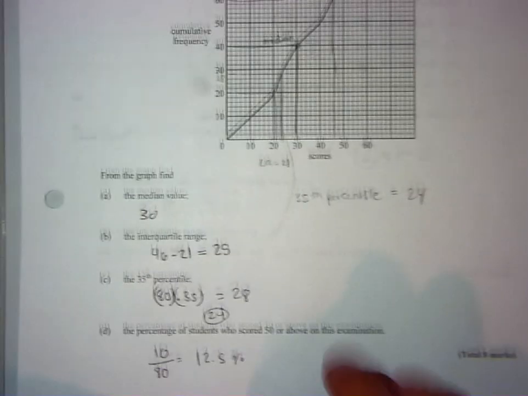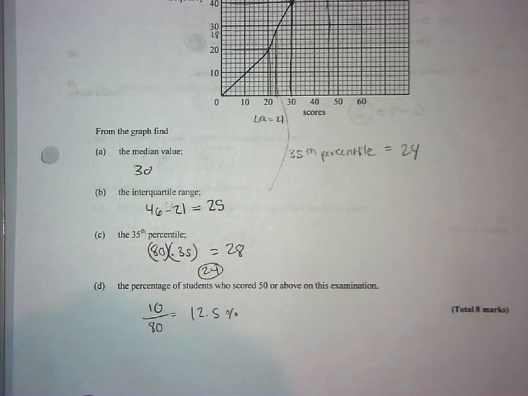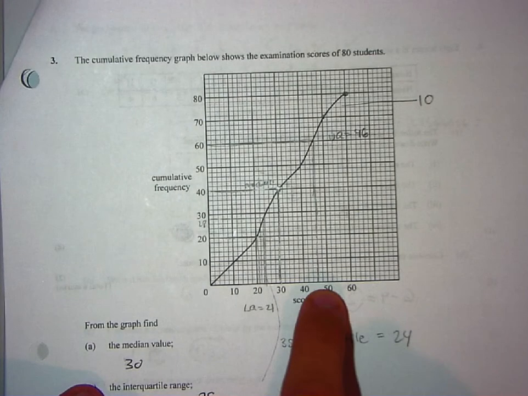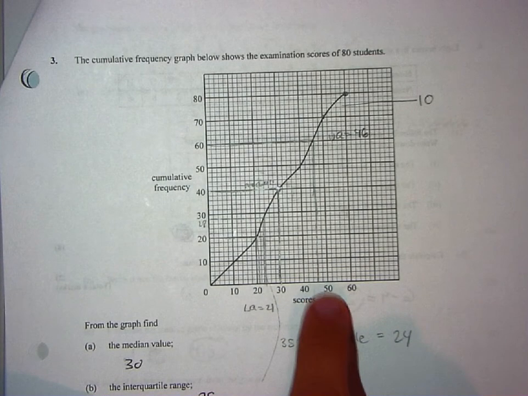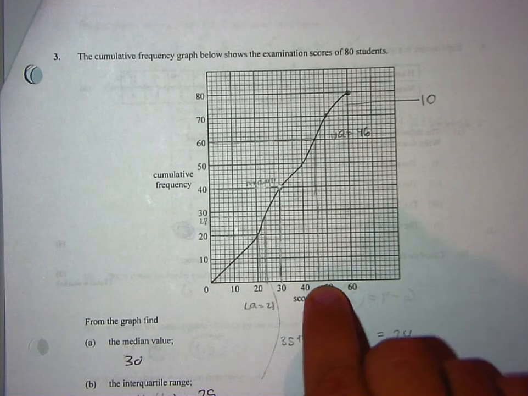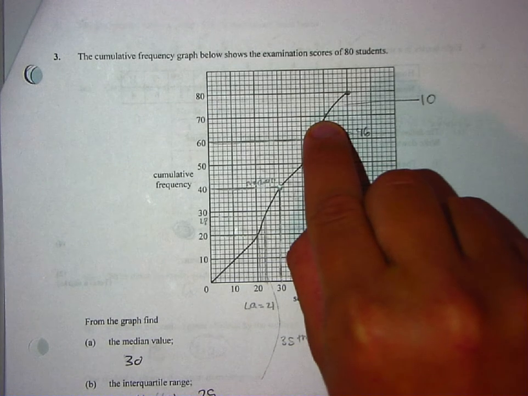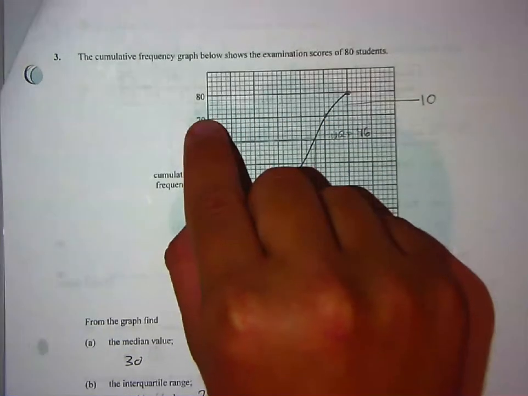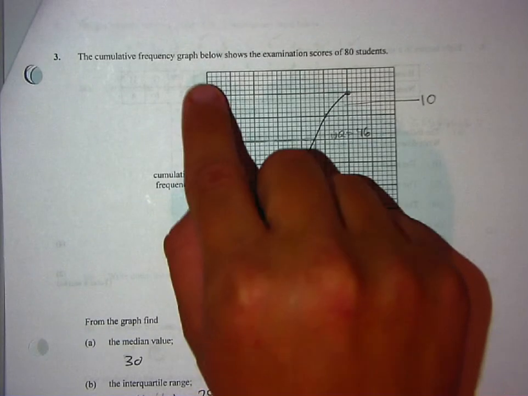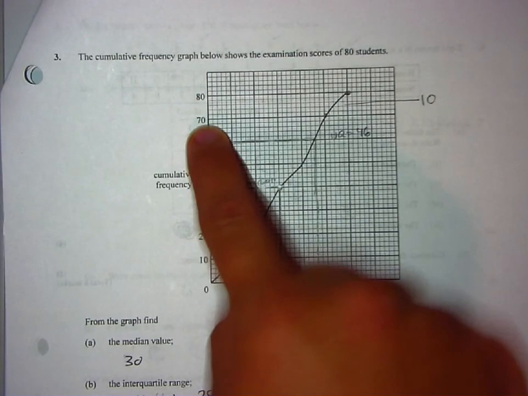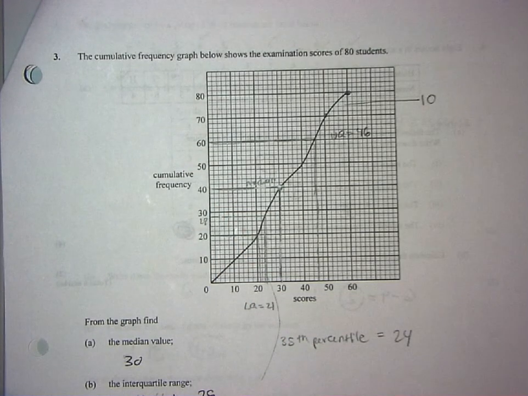Now, this is a little bit of a tricky one because it says the percentage of students who scored a 50 or above. Well, if they want a 50 or above, you have to go to the score of 50 and find where that 50 marks goes to, and you're going to go up on the line up to here, and that is going to be 70. Okay, and now if there's 80 total and 70 is where the kids that made 50 or higher is, then the difference there in that little section is 10.